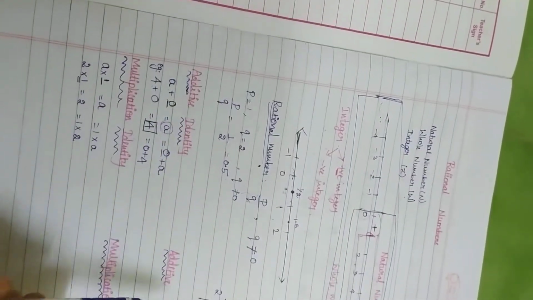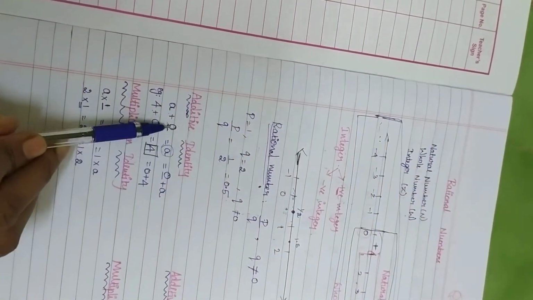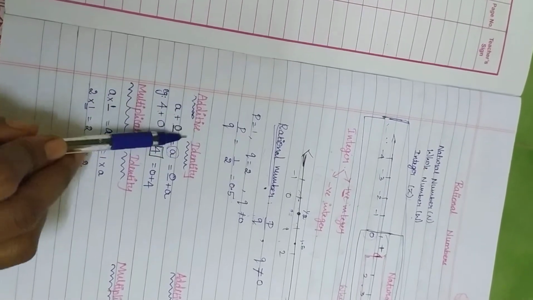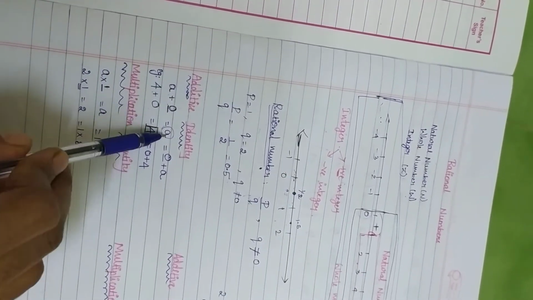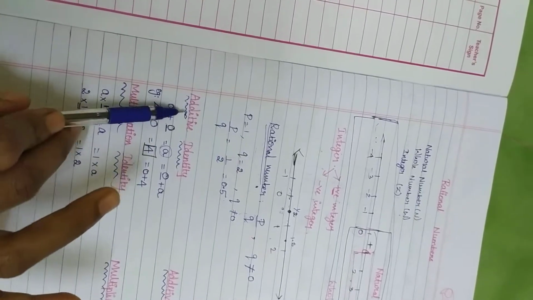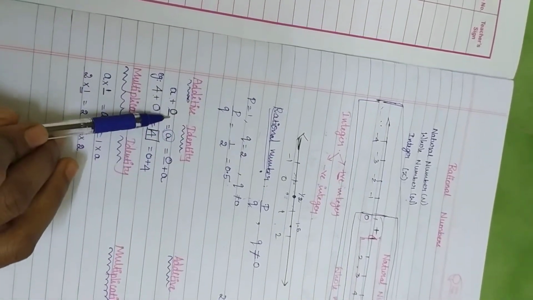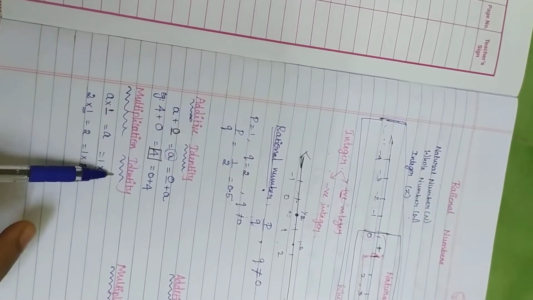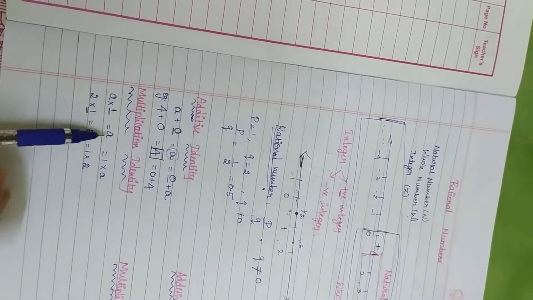So then additive inverse, this is the identity. If I substitute one value, I am getting the same value. That's only the identity. Additive means you add 0, you get the same value. Multiplication means multiplying by 1, getting the same value.